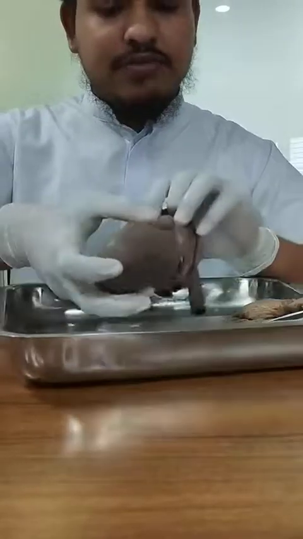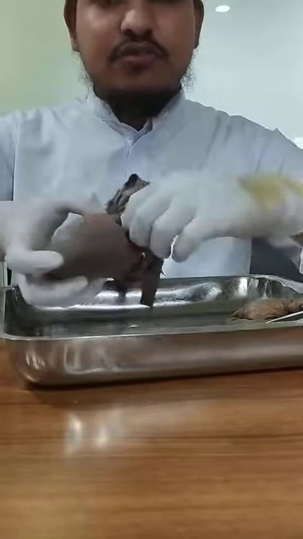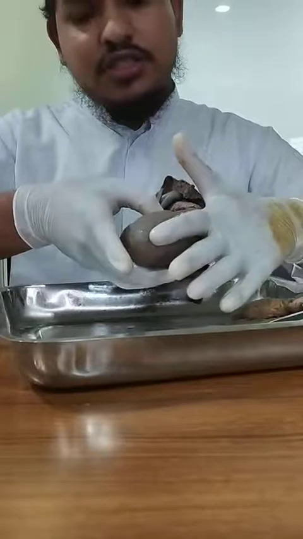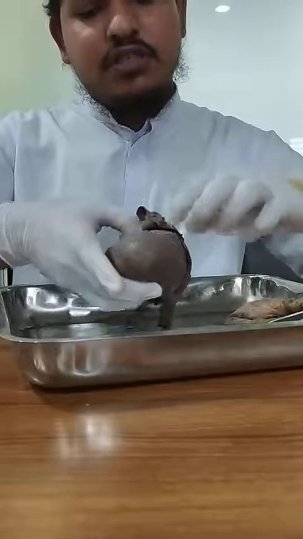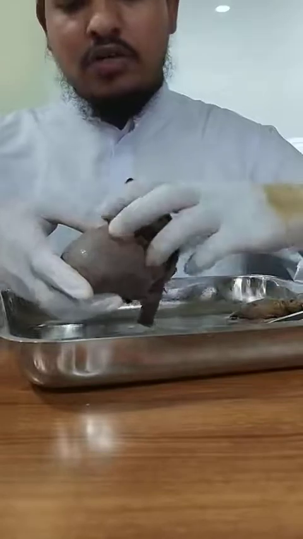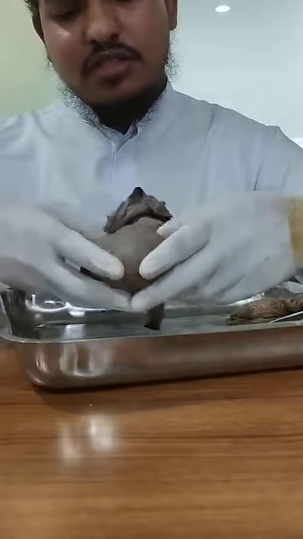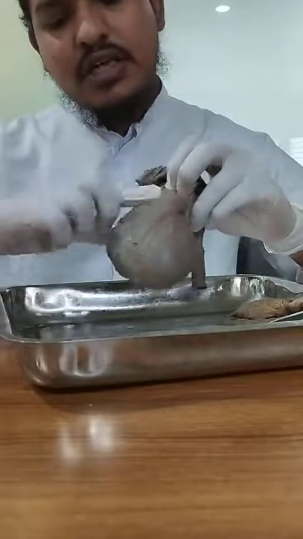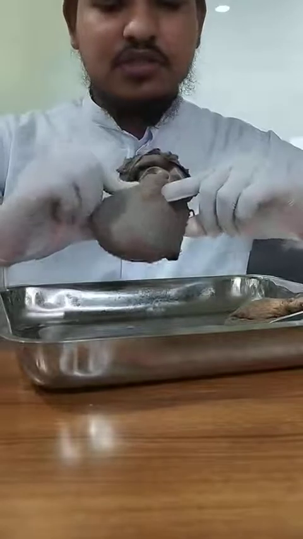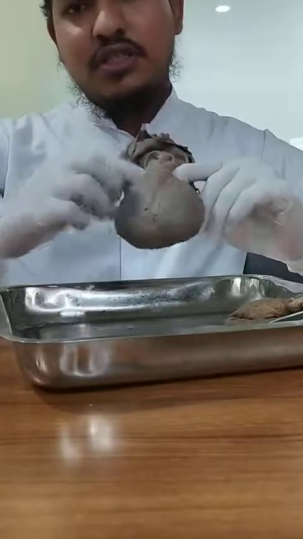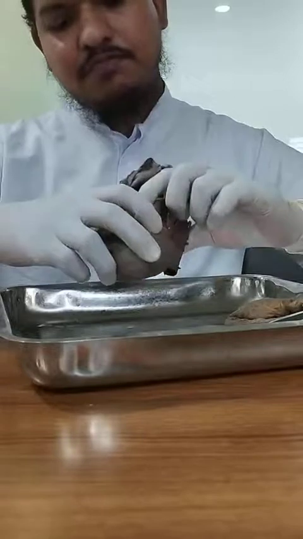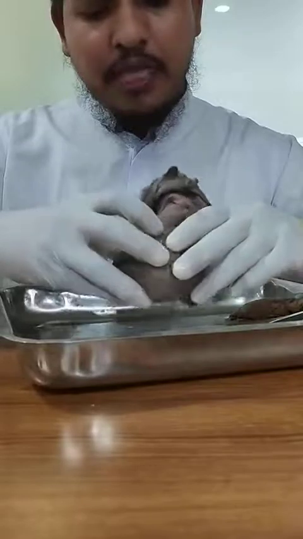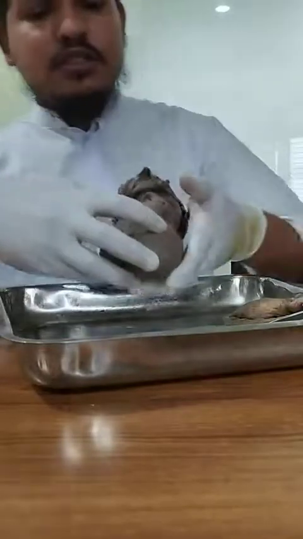Now the left border extends from the left auricle up to the apex. This is the left border. Now the upper border: it is not well demarcated, and it is formed by the upper margin of the two atria. This is the upper border, and it is not seen due to the presence of the ascending aorta and the pulmonary trunk.